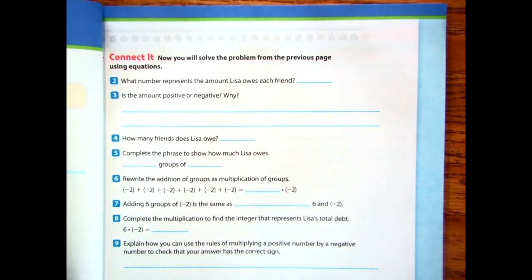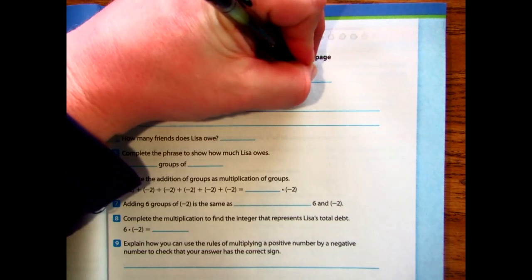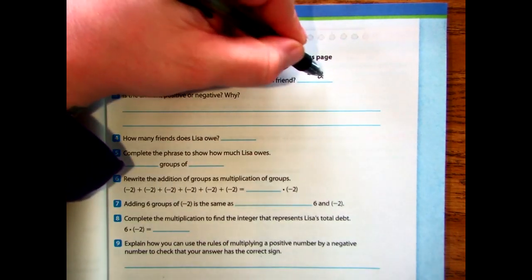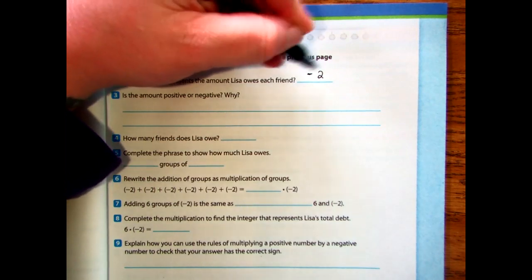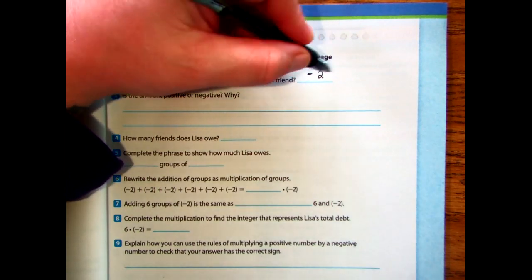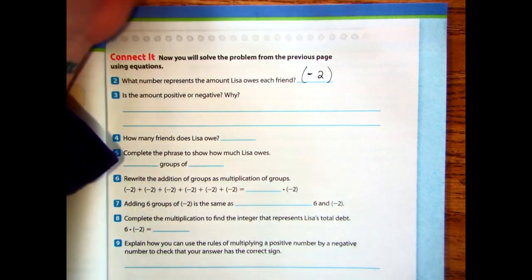So what number represents the amount Lisa owes each friend? Technically, she owes each friend $2. She owes a debt of $2. So if you see a debt or owe somebody something, think of your integer as being a negative one.